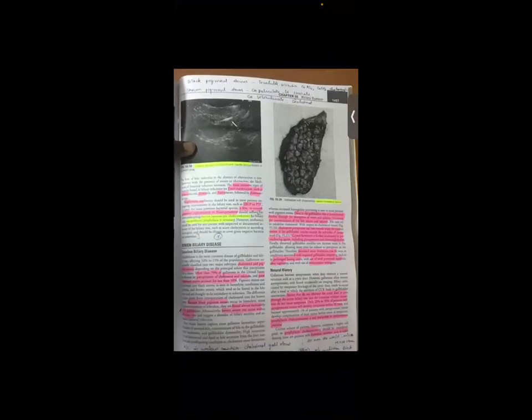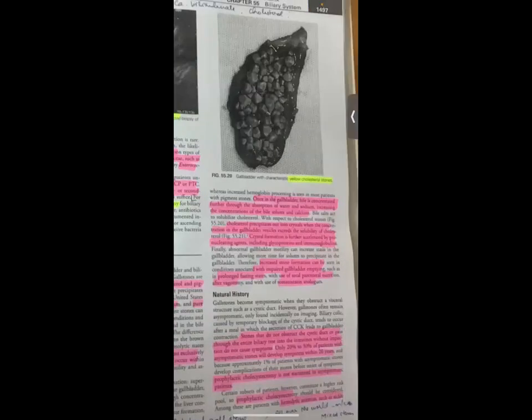Once the gallbladder bile is concentrated further, the absorption of water and sodium increases, and the concentration of bile solutes and calcium increases. Bile salts act to solubilize the cholesterol. When the cholesterol increases relative to bile salts, most of the cholesterol will precipitate, so the bile will not be able to cover the entire cholesterol. That is the main pathophysiology. Cholesterol precipitates into cholesterol crystals when its concentration in the gallbladder vesicle exceeds its solubility.